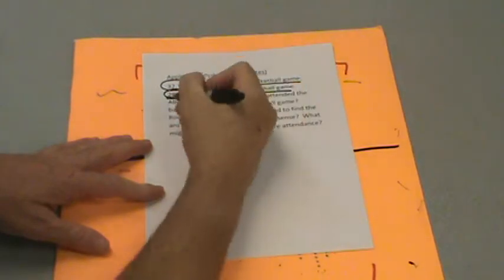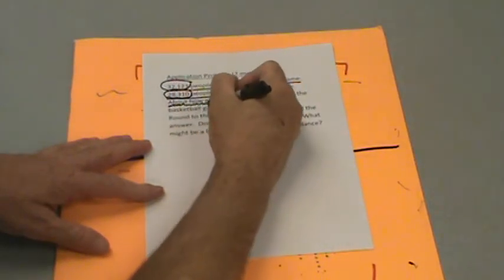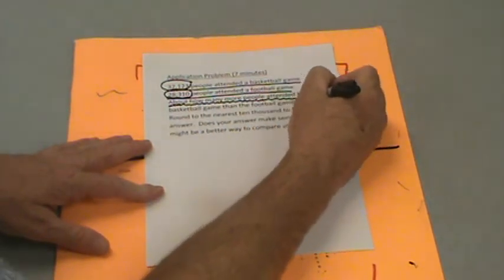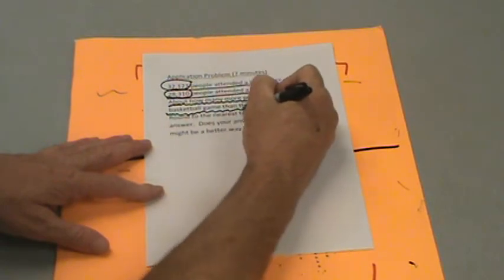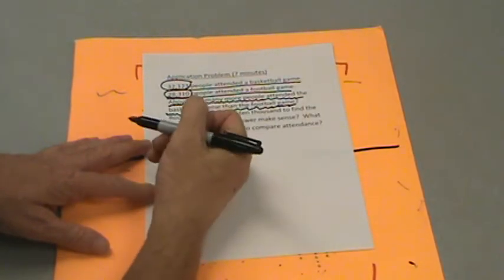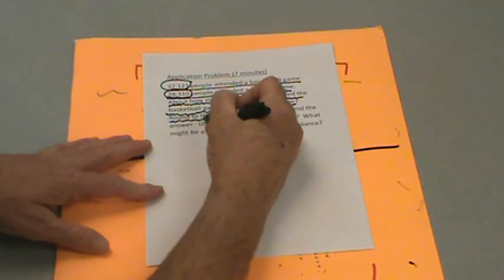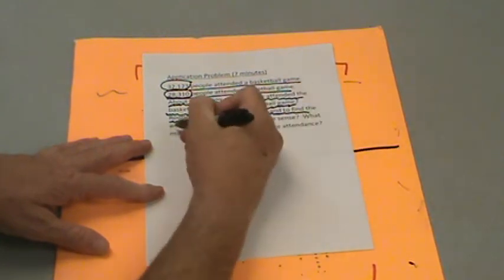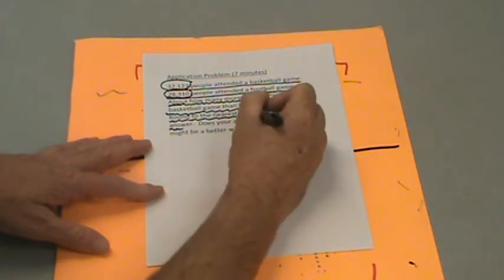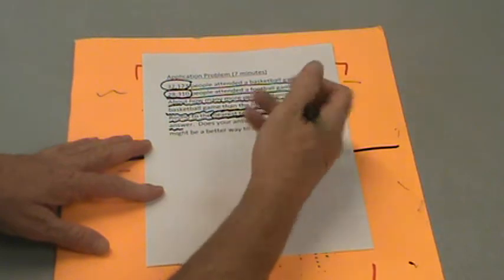Now, what it's asking us is about, that means rounding, about how many more people attended the basketball game than the football game. Now some more instructions. Round to the nearest 10,000 to find the answer. I'm going to circle nearest 10,000 as well. Now, of course, you don't have to write this whole thing down. Then it asks, does your answer make sense?